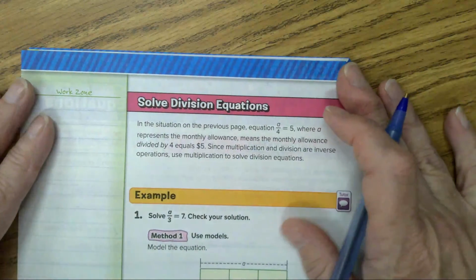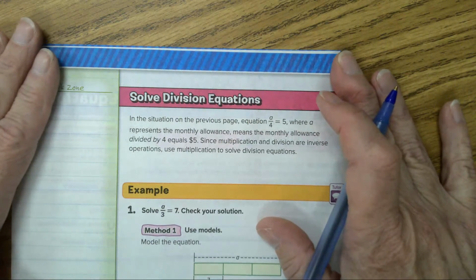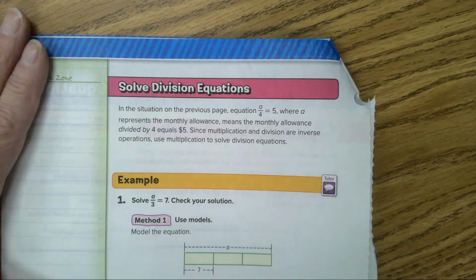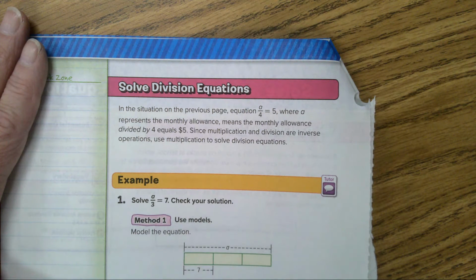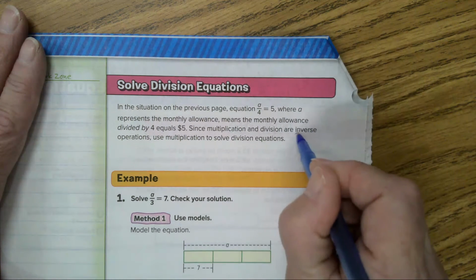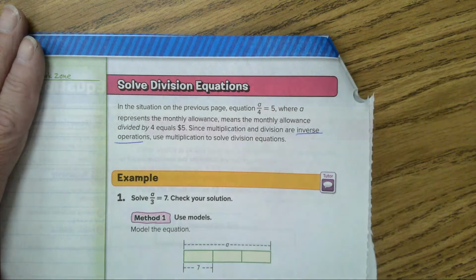The fancy words for this. In the situation on the previous page, they had an equation A divided by 4 equals 5, where A represents the monthly allowance, meaning the monthly allowance divided by 4 equals 5. Well, since multiplication and division are inverse operations, they undo each other. You will multiply to undo a division problem.